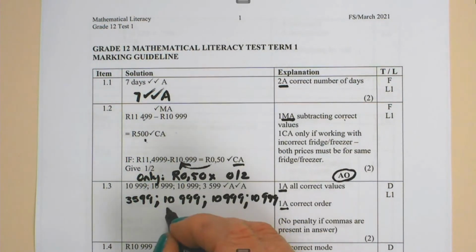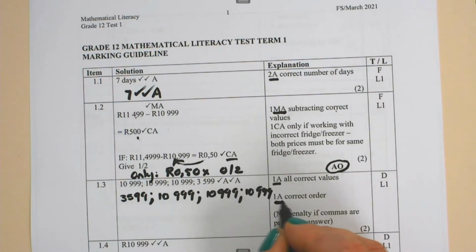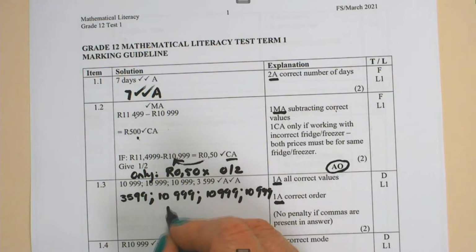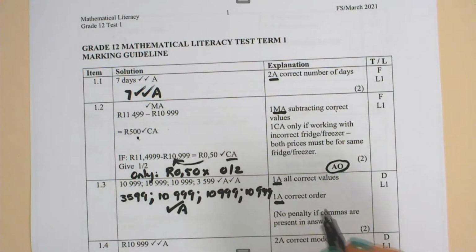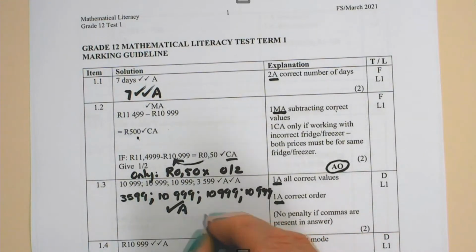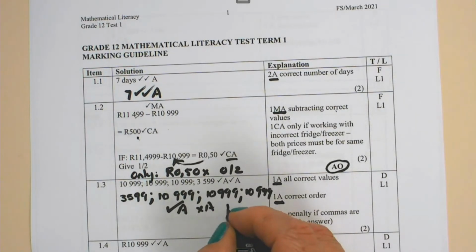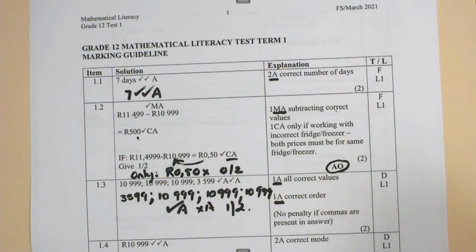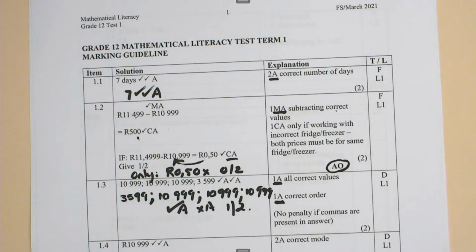The learner can get only the 1 mark for correct values, but will lose the mark for correct order, and therefore the learner will get 1/2 if the learner arranges these values in ascending order, because the question clearly stated descending order.